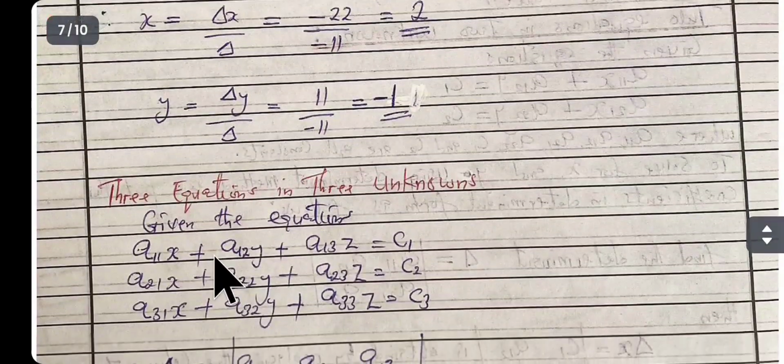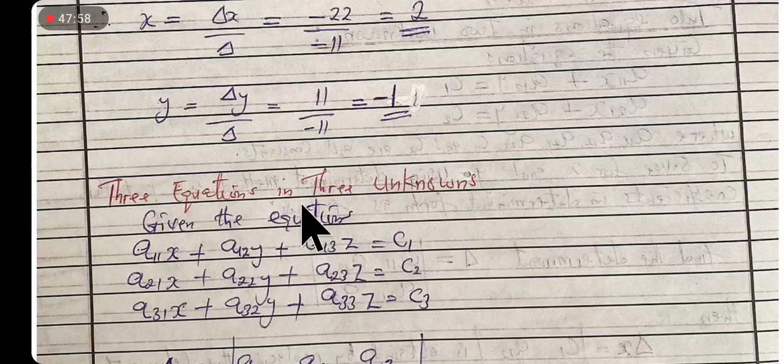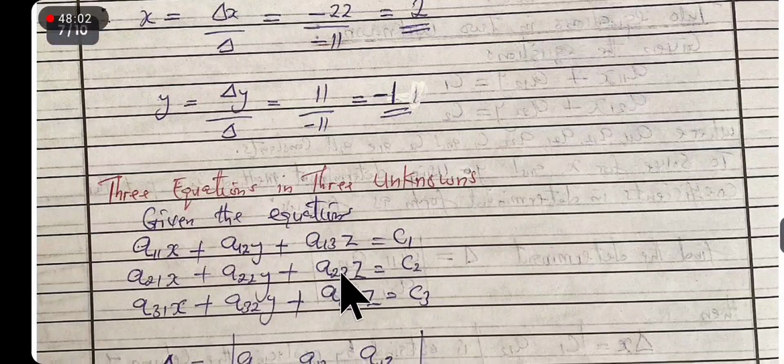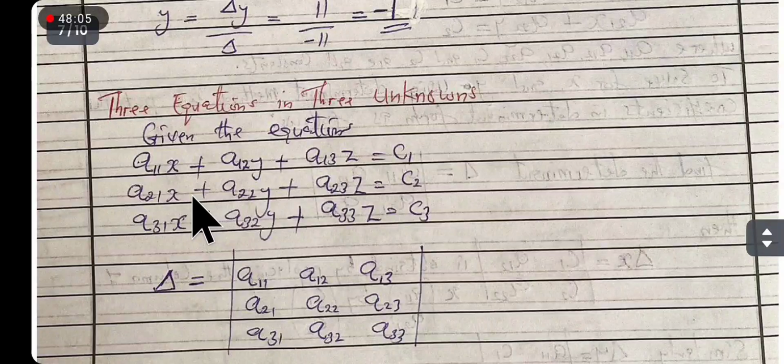So if this becomes the case, what of if you have three equations in three unknowns? What if this simultaneous equation has three unknowns, x, y, and z? The same method follows, only that you are going to take z into consideration.